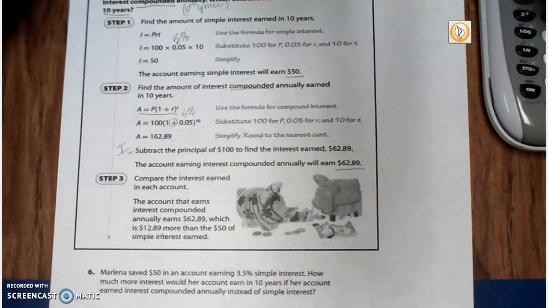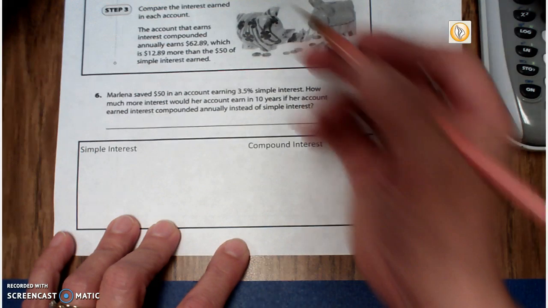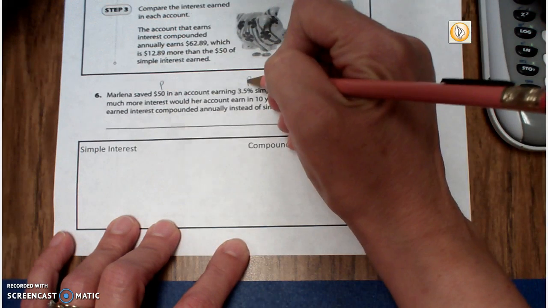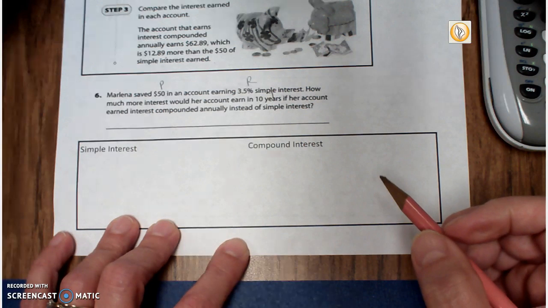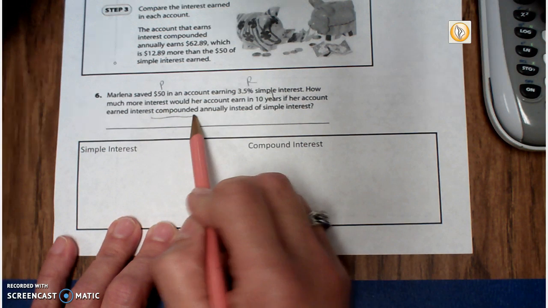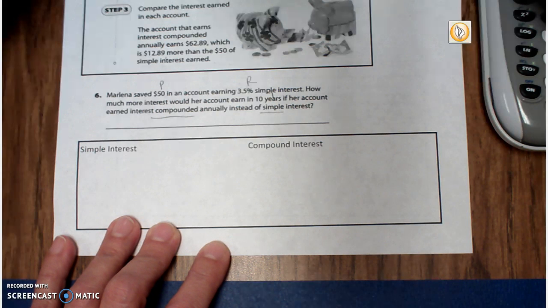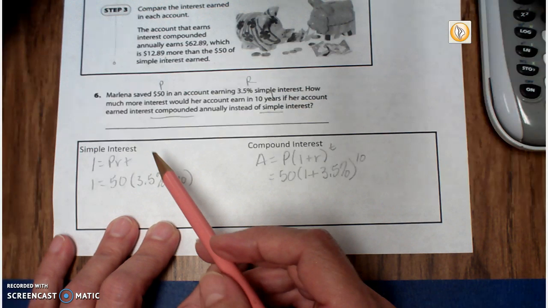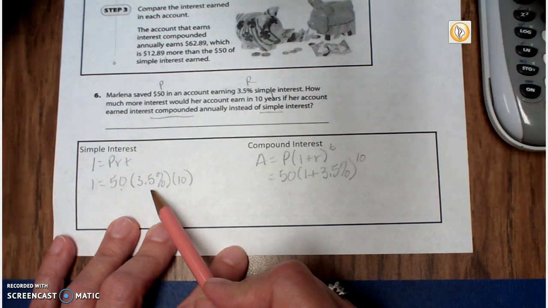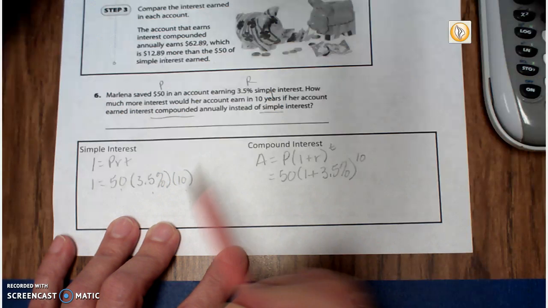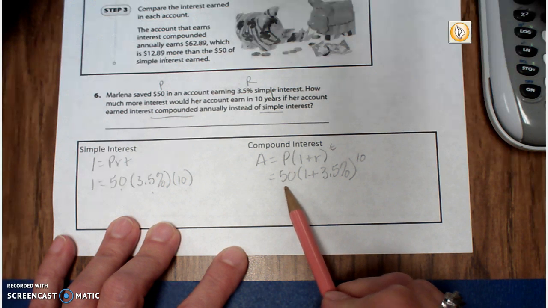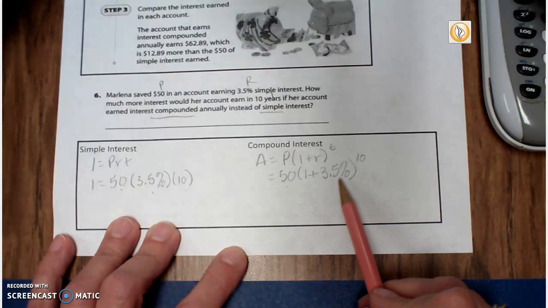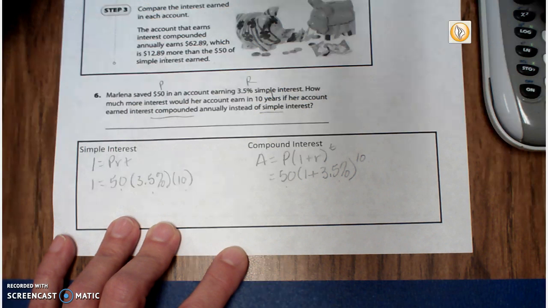You try example 6 and pause and then come right back and check it. In Marlena's account, could you find the principal, the rate, and the time? And then they wanted to do both compound and simple interest and compare those. So let's write our formulas and fill in our information. So for simple interest, we filled in 50 times 3.5% times 10. For compound interest, we filled in 50 times parentheses 1 plus 3.5% parentheses to the 10th power. Type it in your calculator and see who gets more.